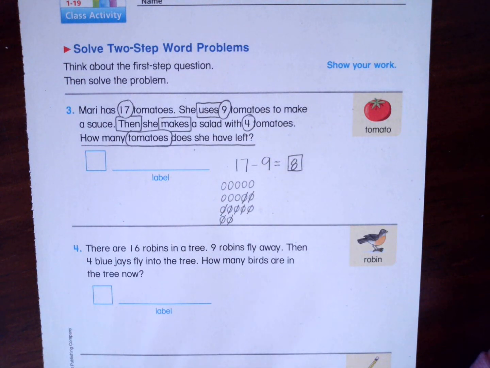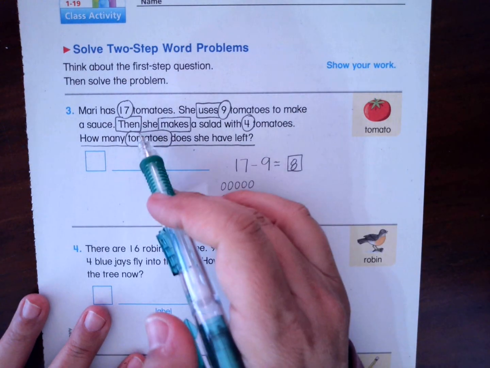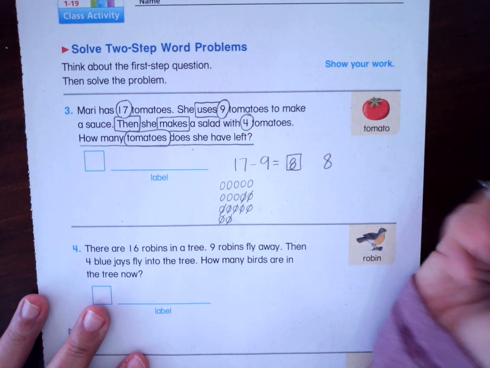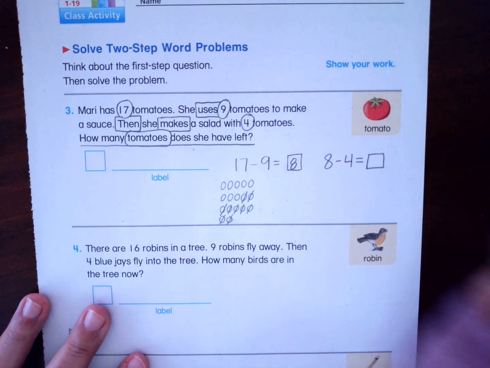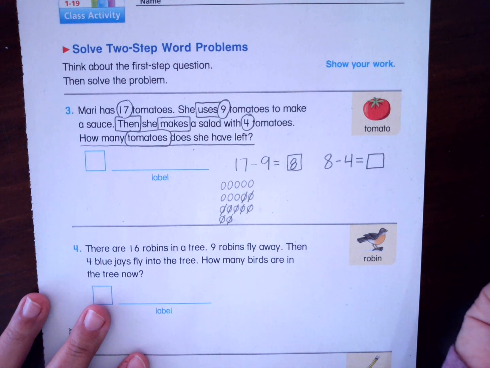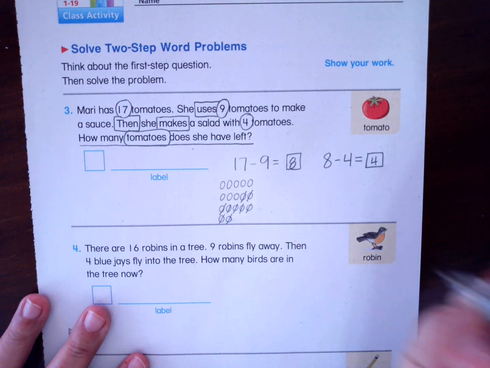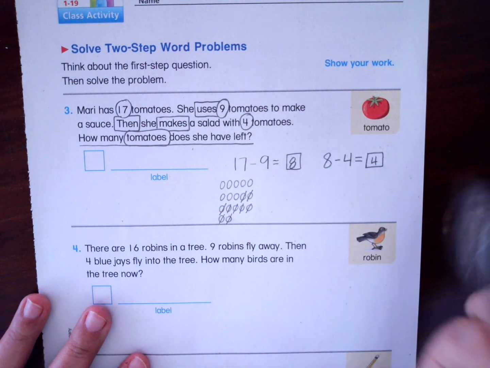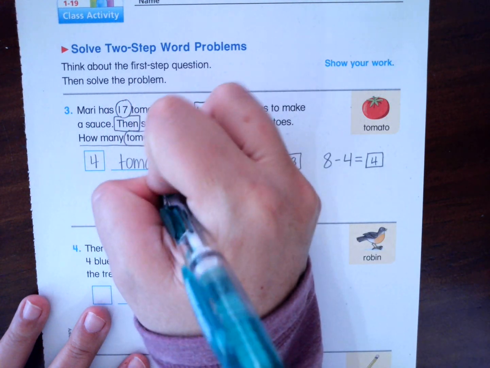Am I done? No. 2-step word problem. So now what I have to do is I know she has 8 after she makes her sauce. Then she makes a salad with 4 tomatoes. So now I'm starting with my 8. She's using 4 for her salad. Now how many does she have left? I hope you notice this is a doubles fact. So we get 4. So starting with 17 tomatoes, using 9, and then using 4, she has 4 tomatoes left.